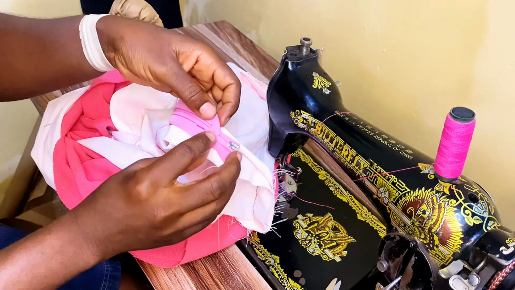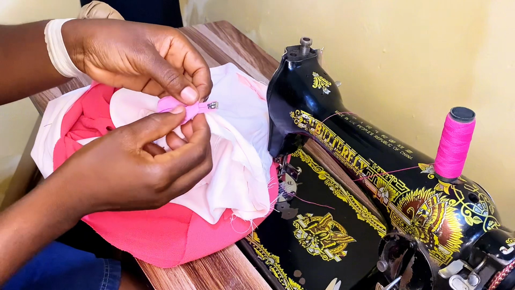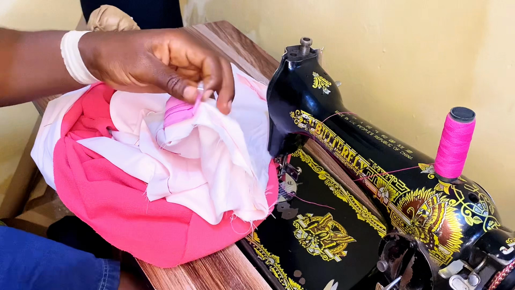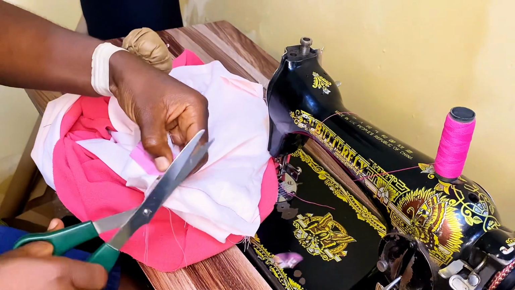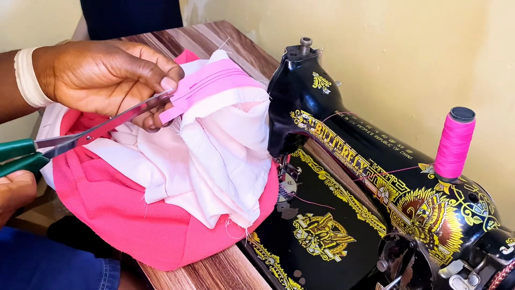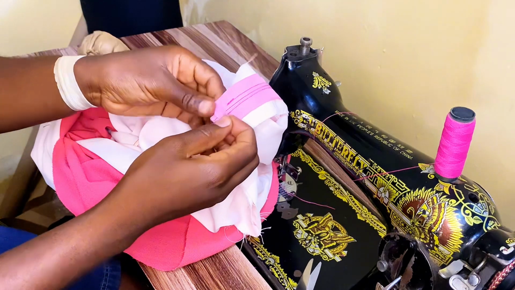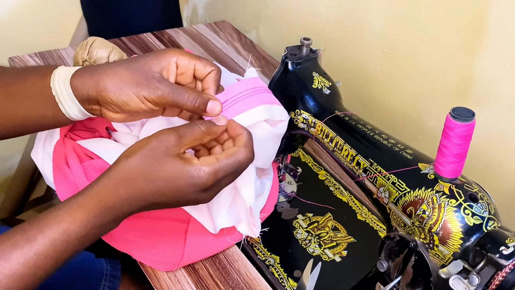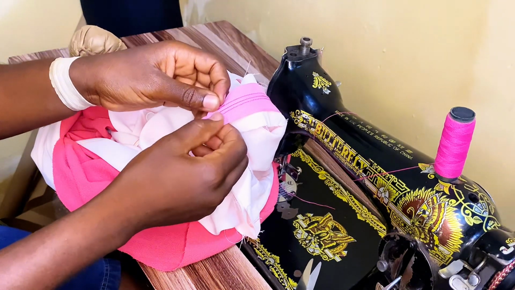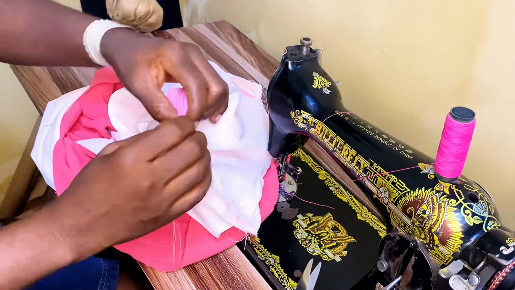Okay, so I'll bring this one this way, and then I'll bring this way and stitch. Go ahead and cut this off because I don't need it. So I'll stitch this side and this side, just the zipper.